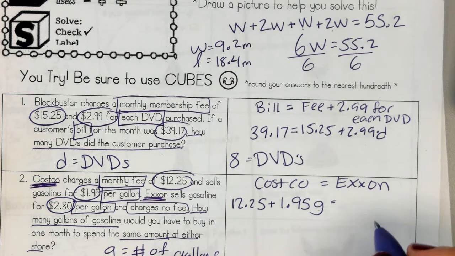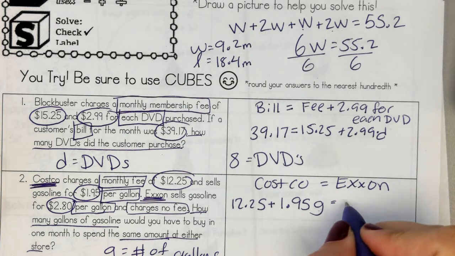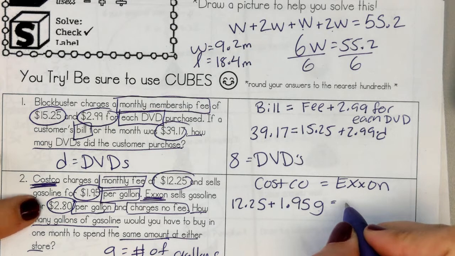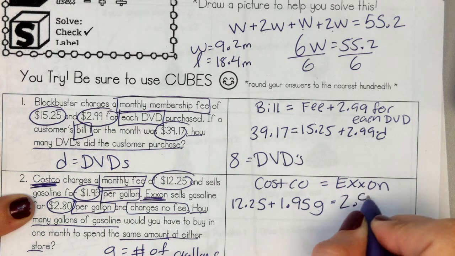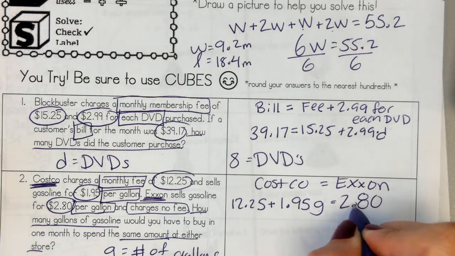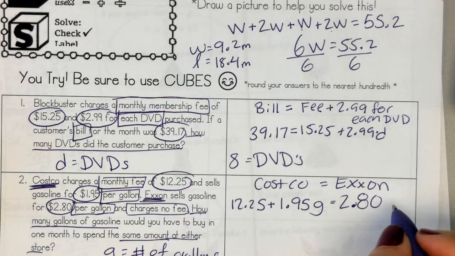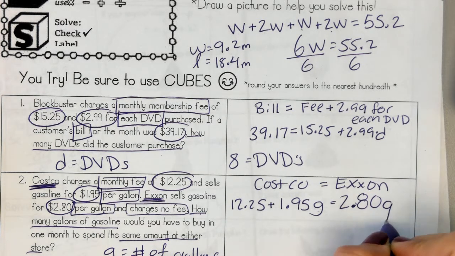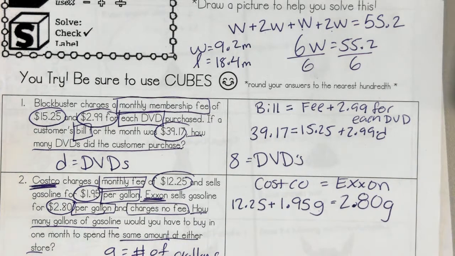When you go to Exxon, according to this problem, how much do you have to pay for gas there? $2.80. Do you just pay $2.80, or is it for every gallon you buy? For every gallon you buy, so make sure we multiply times G. Yeah, it's cheap.